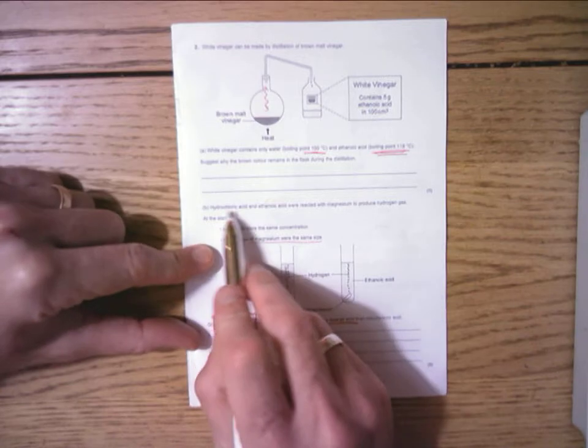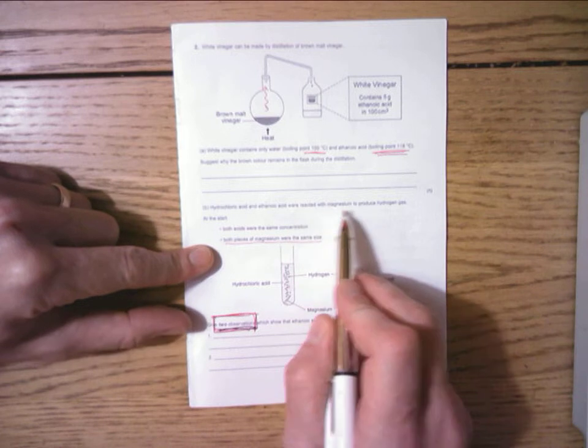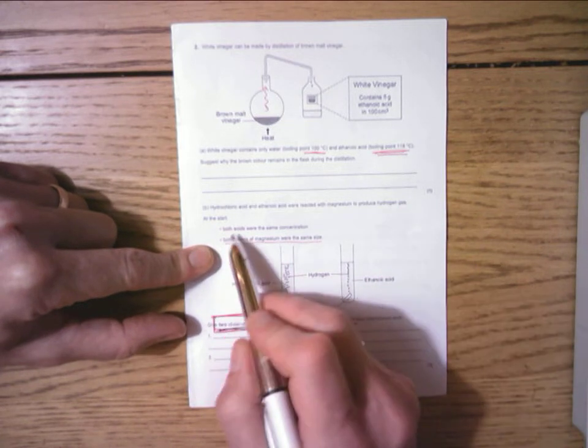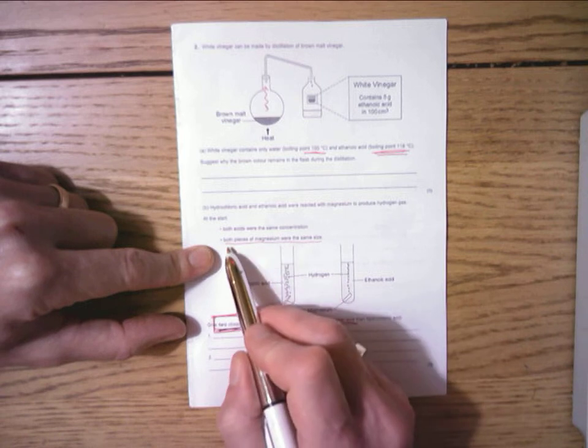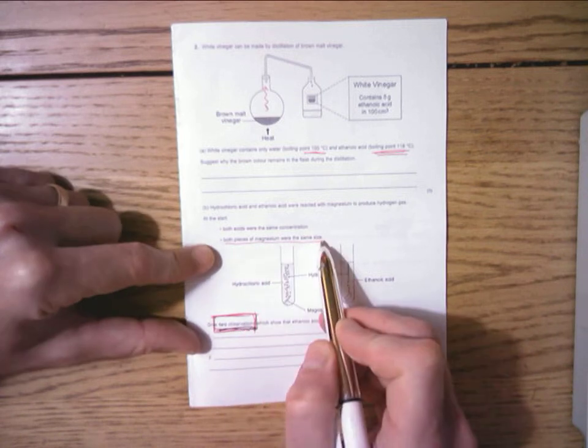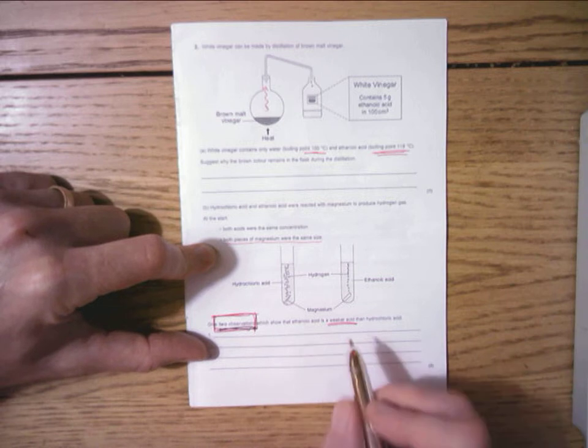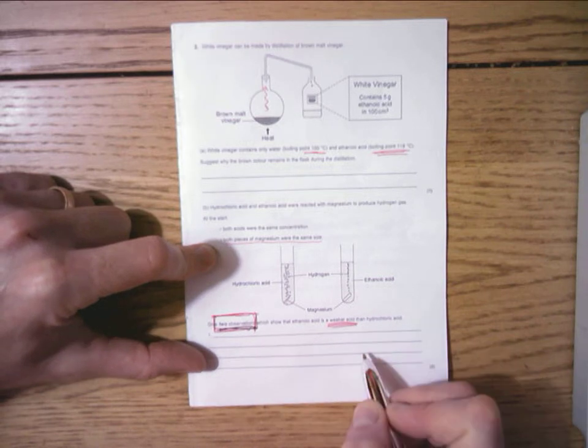Question B. Hydrochloric acid and ethanoic acid were reacted with magnesium to produce hydrogen gas. At the start, both acids were the same concentration, both pieces of magnesium were the same size. Give two observations which show that ethanoic acid is a weaker acid than hydrochloric acid.